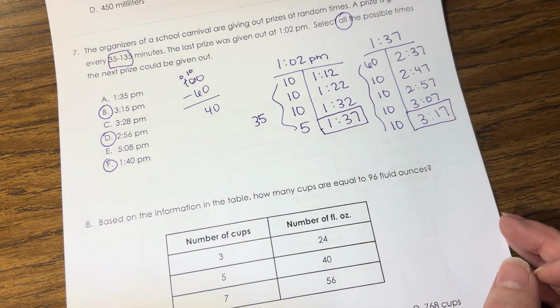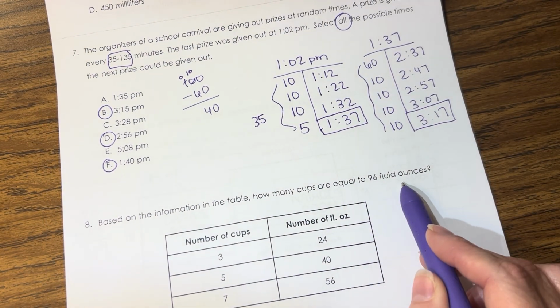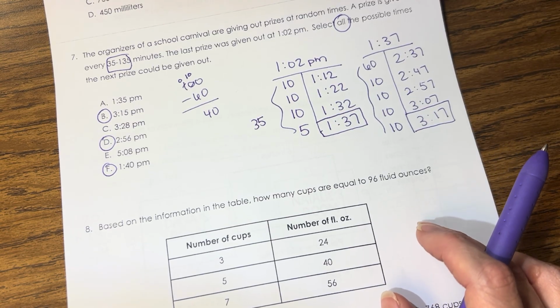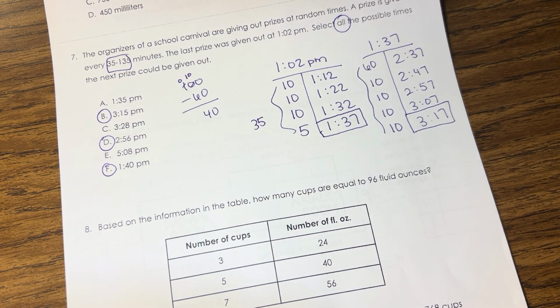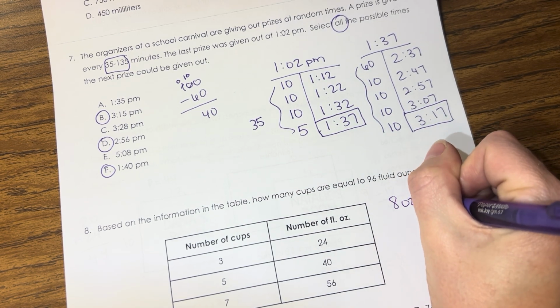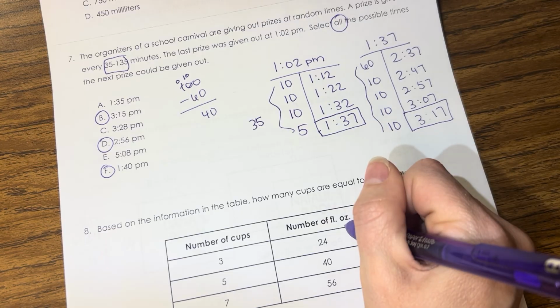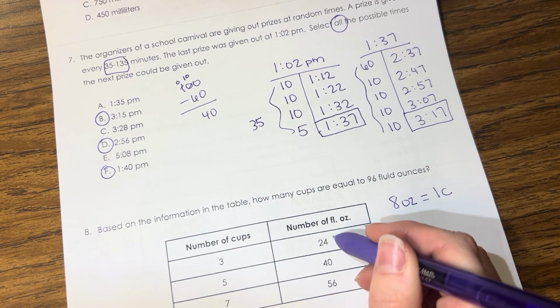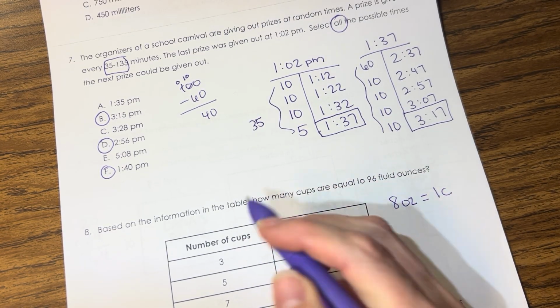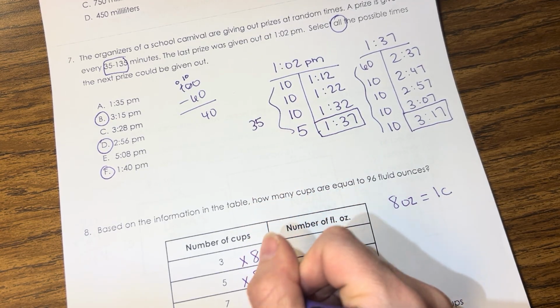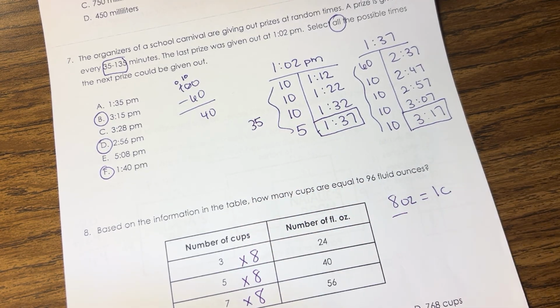Number 8, it says, based on the information in the table, how many cups are equal to 96 fluid ounces? So how many fluid ounces are in a cup? Let's go back to our customary units of measurement where we talk about things we use for cooking. So 8 fluid ounces is equal to 1 cup. So I'm going to write that over here. So 8 ounces equals 1 cup. So these are the ounces and these are the cups. So it went from 3 to 24, 5 to 40, 7 to 56, which you can see that we just multiplied times 8 every time. That's where that 8 came from.